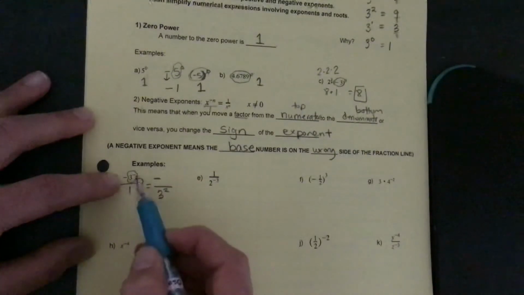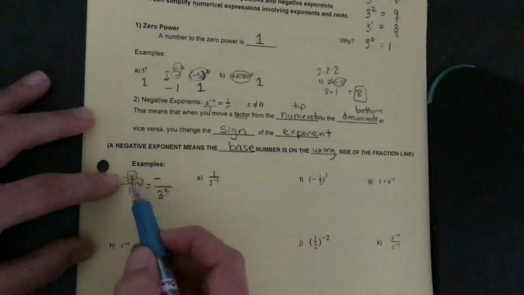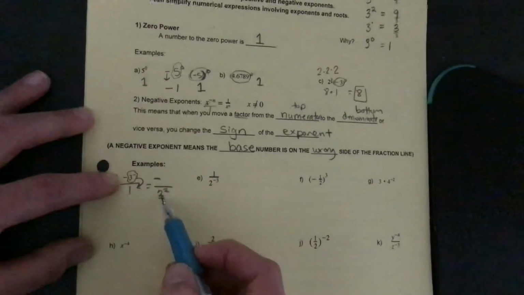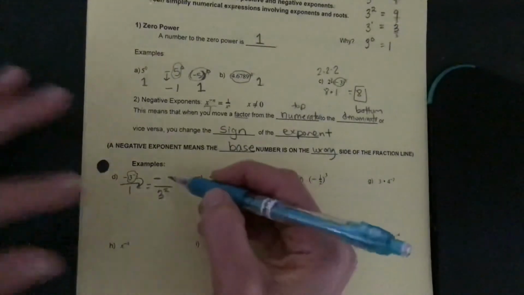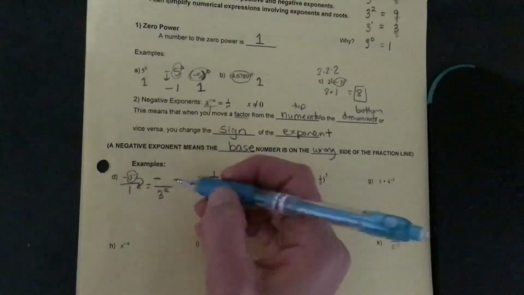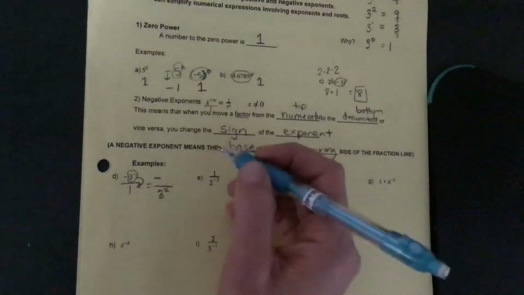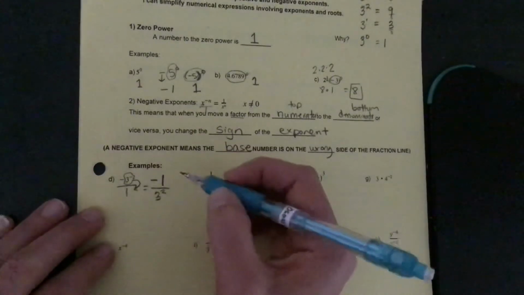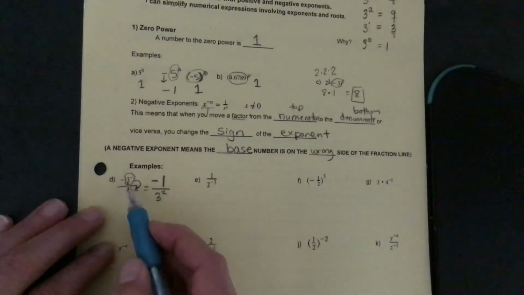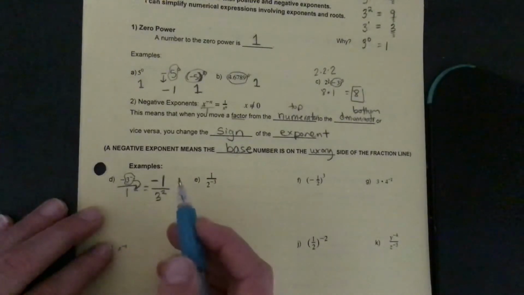Now 2 is the exponent of 3, so it can't leave its side. So if 3 moves, 2 travels with it. All right, and now I need a number to put up there. I can't just leave it blank. Now 0 would make every single number 0, so that makes no sense. So our filler number is just 1, because essentially I could say that I'm multiplying that by 1, right? Because it doesn't change anything.